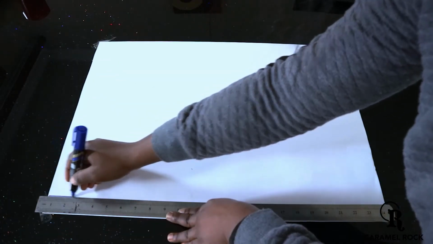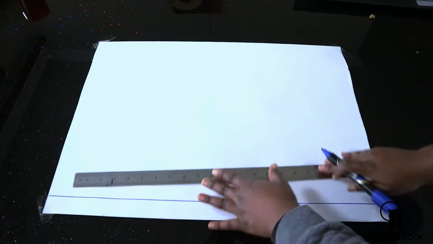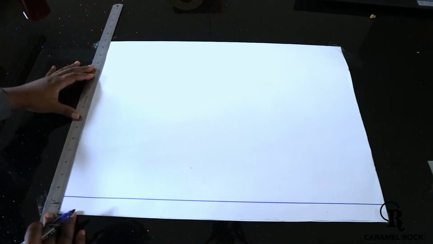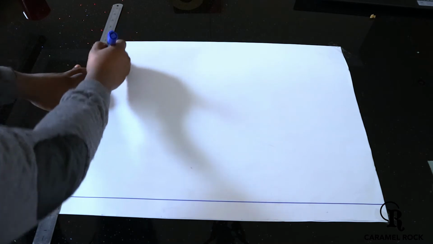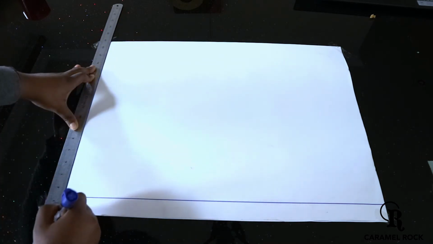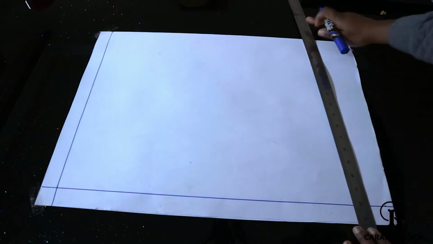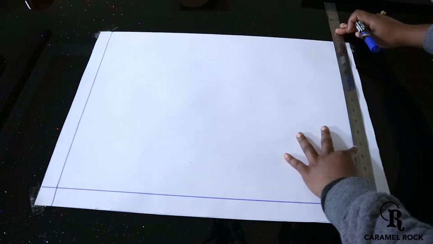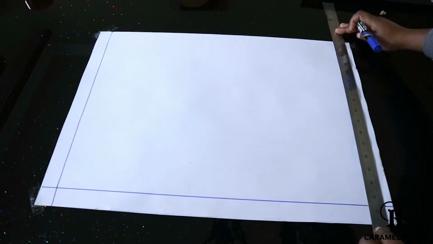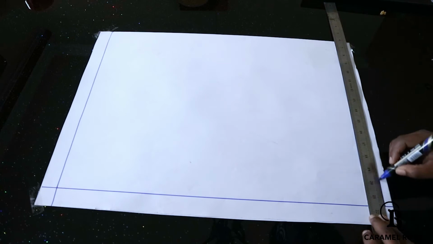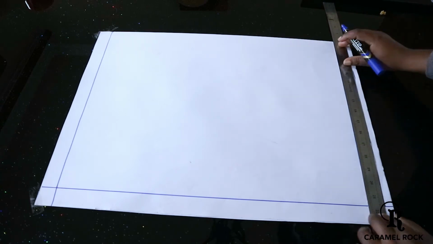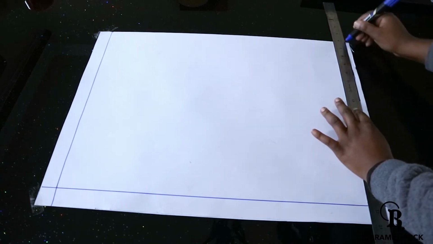So the first thing is to draw a reference line at the top of the paper as well as the side of the paper. The line on the top of the paper will serve as the shoulder line. Next, we're gonna mark down the length of the bodice, starting from the reference line. I'm gonna make mine 22 inches.